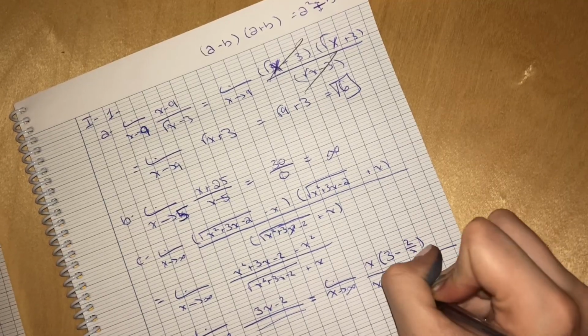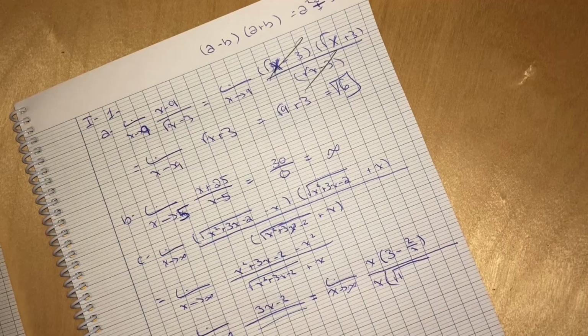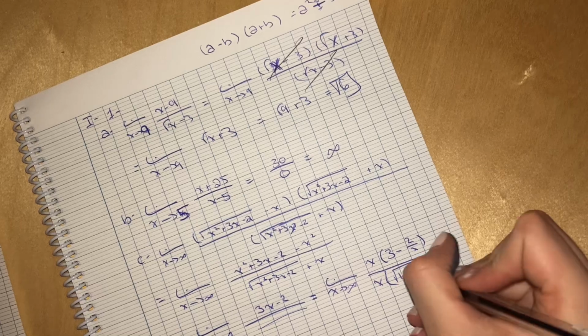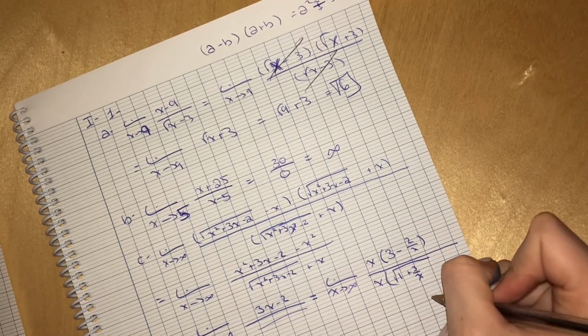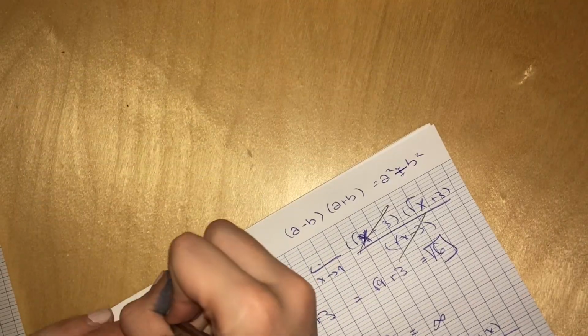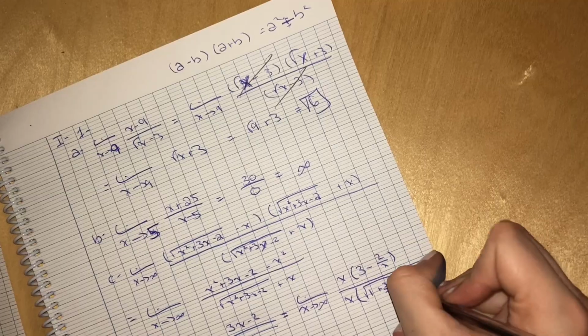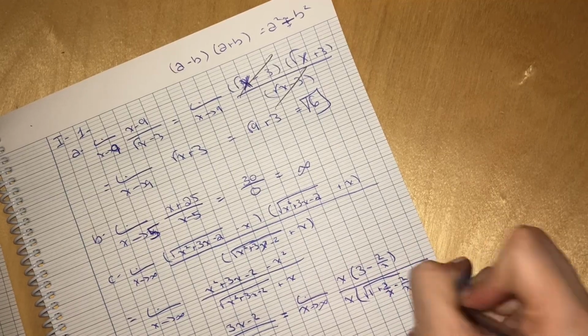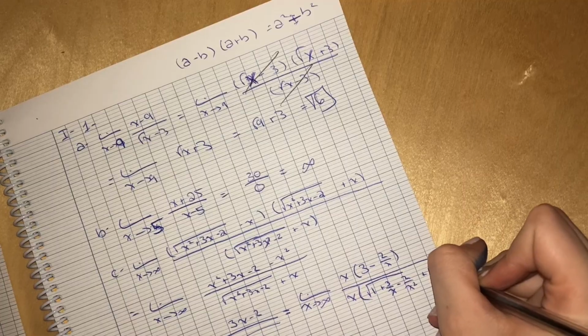So x into 1, root 3x, when x is taken out, is going to be 3 over x. Because if we multiply x inside, it's going to be x squared. Don't forget. So minus 2 is going to be minus 2 over x squared. And then plus x, obviously we can just take that as plus 1.